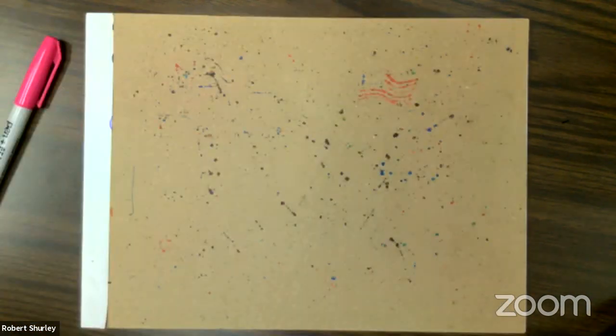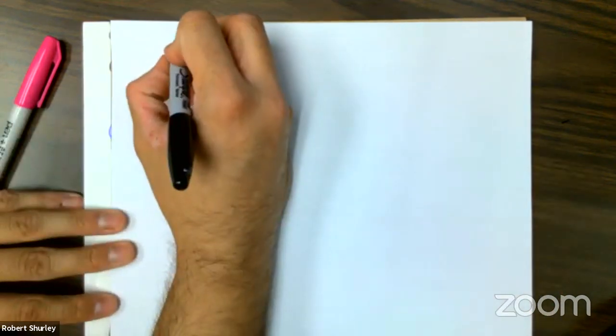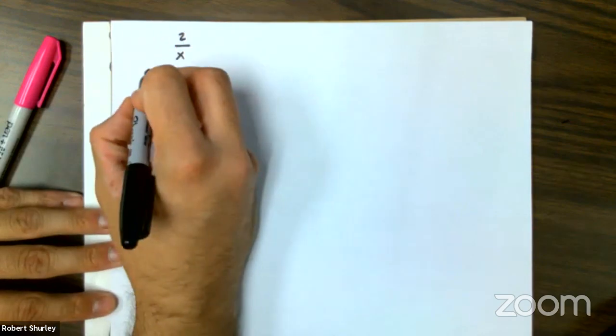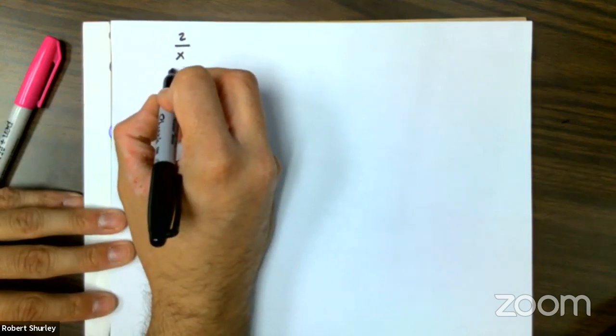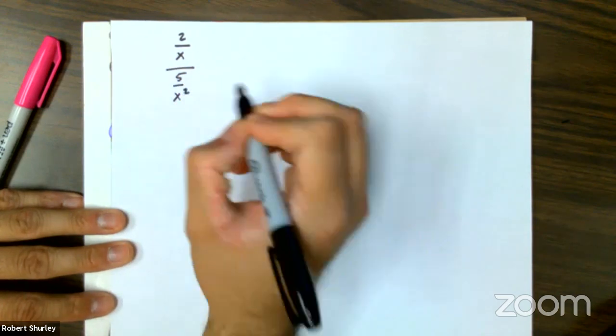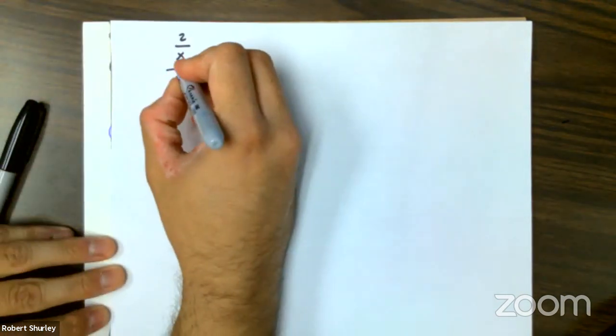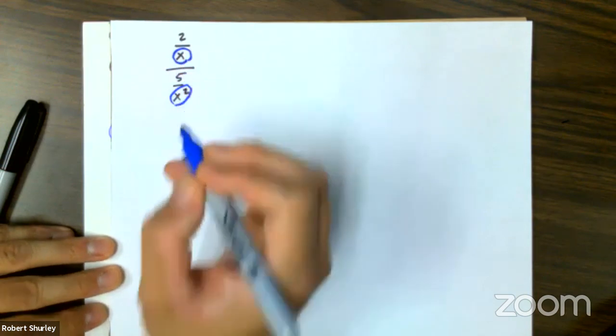So let's keep moving forward here. So let's look at one that just has variables. Let's say, or I mean, I say variables, let's say variable denominators. Let's say 2 over x, let's say divided by 5 over x squared, okay? 2 over x divided by 5 over x squared. So again, I'm going to focus on the denominators. We got an x, we got a 2, right? And I'm going to think, well, what's the least common denominator?